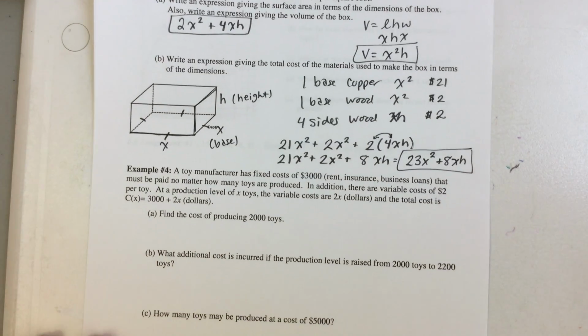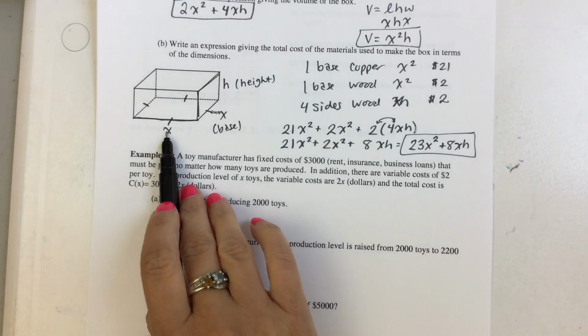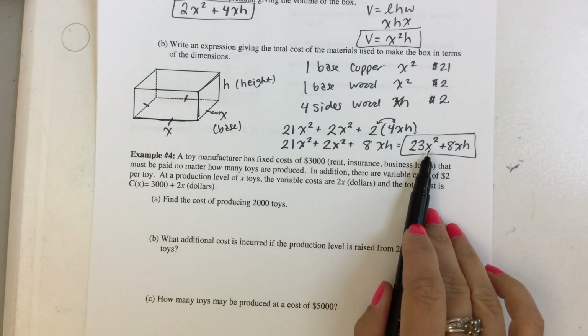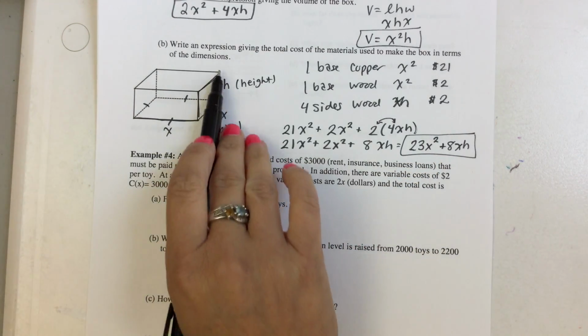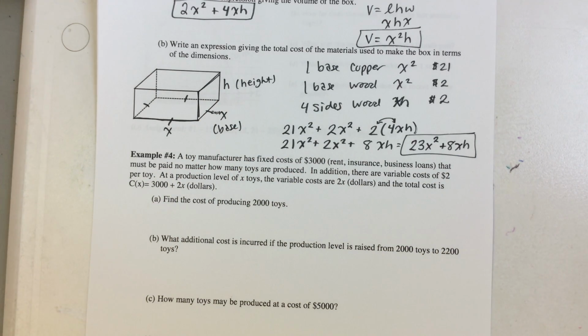This is a function that you could use. If you knew the dimensions of the base, that was x, you could fill that into x. If you knew the dimension for h, the height, you could fill that in, and it would tell you the total cost to build that rectangular box if the base is copper, the sides and the top base are wood. Okay, let's look at the next thing.